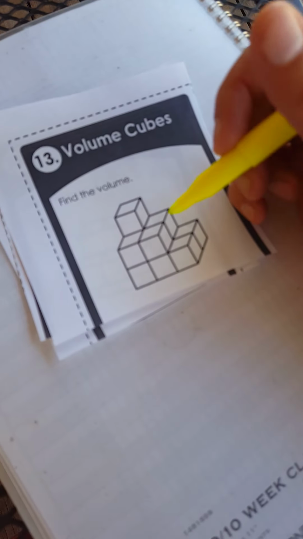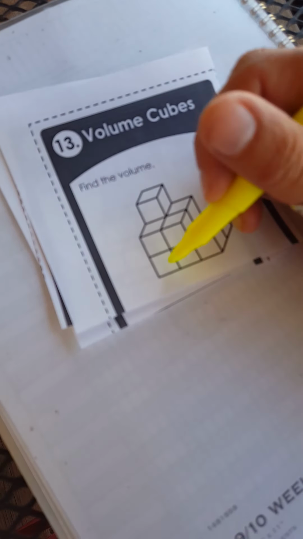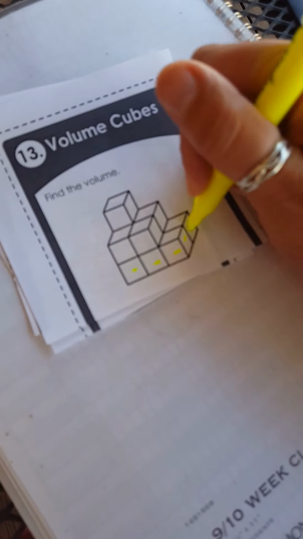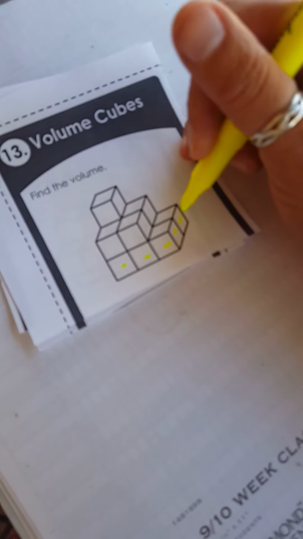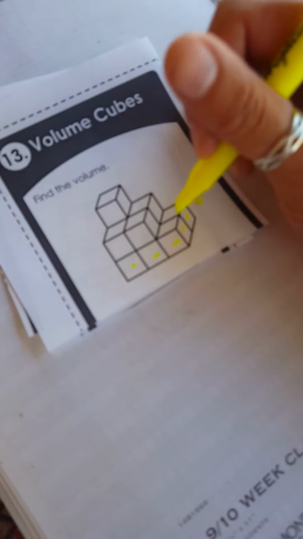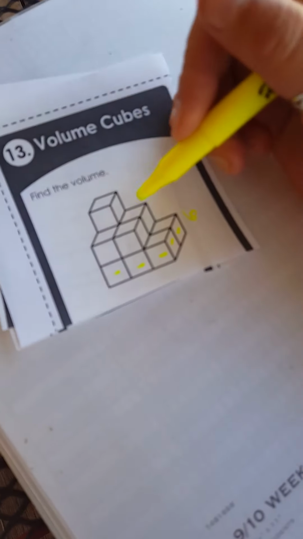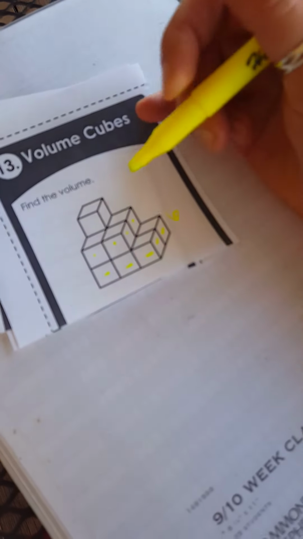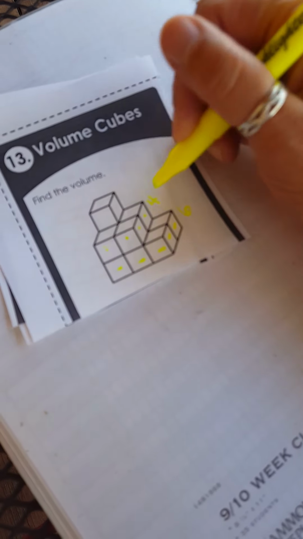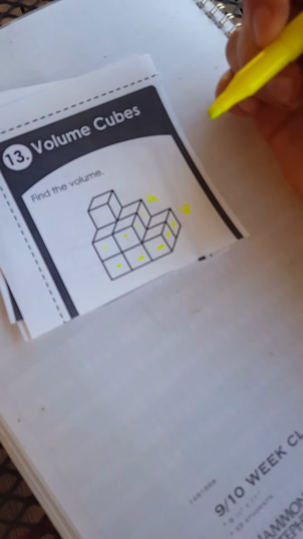So for these, I'm going to do my bottom layer first, and I'm going to think, okay, this is 3, and then now I have 2. So 3 times 2 is what? 6. Good, so that bottom layer is 6. Now the middle layer, I have 2, and I have another 2. What's 2 times 2? That's 4. So the middle layer has 4, bottom layer has 6 so far.